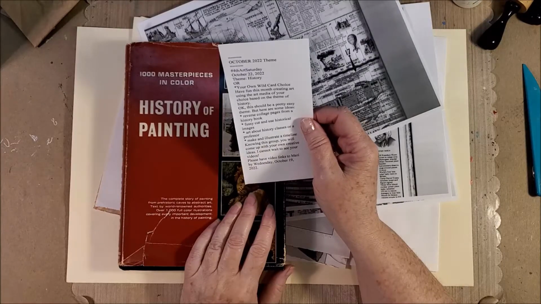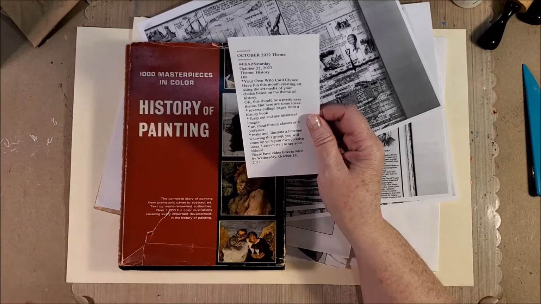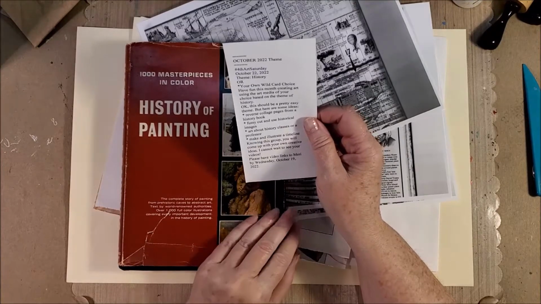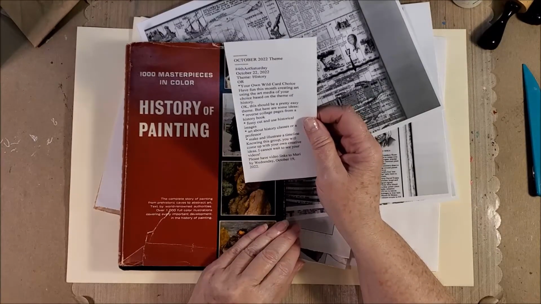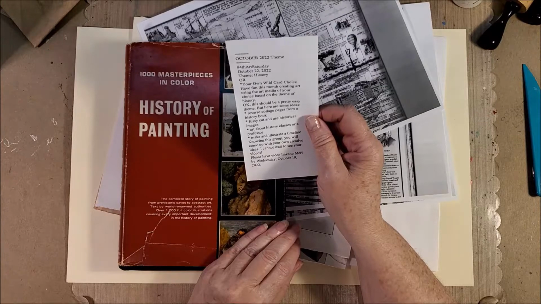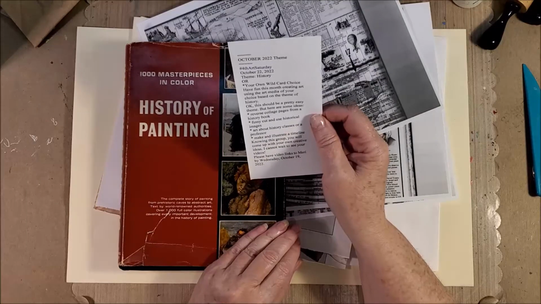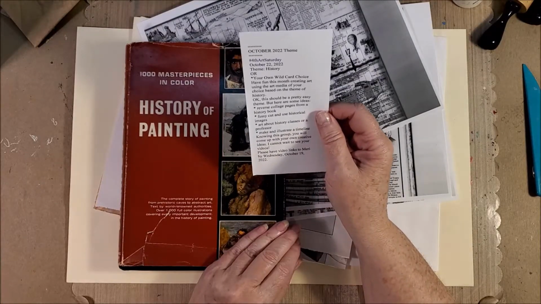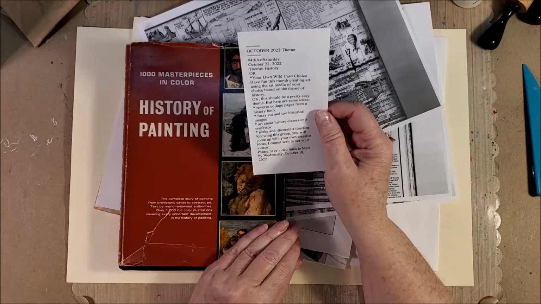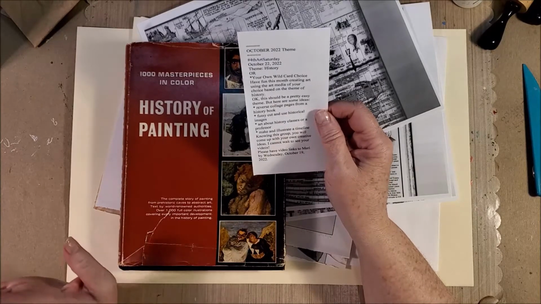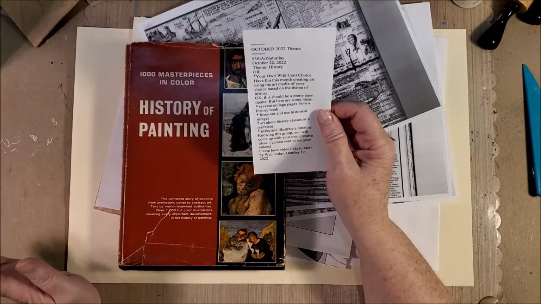This says that it should be a pretty easy theme. That's what Meri says. She said you could reverse collage pages from a history book, fussy cut and use historical images, art about history, classes or professor, make an illustrated timeline. Then she says, knowing this group, you will come up with your own creative ideas.